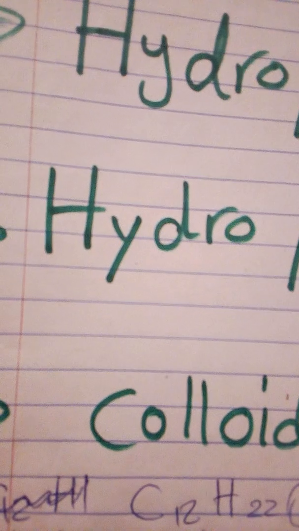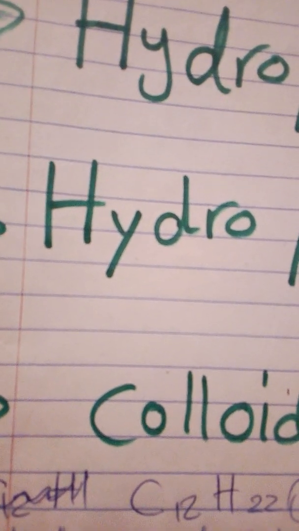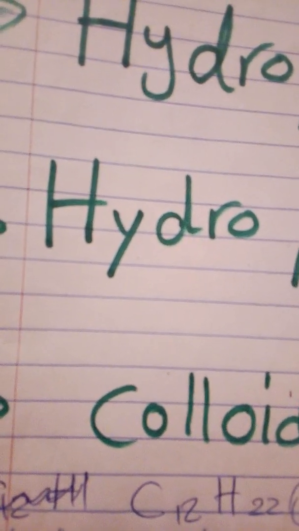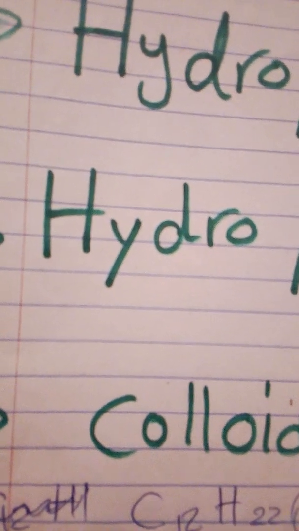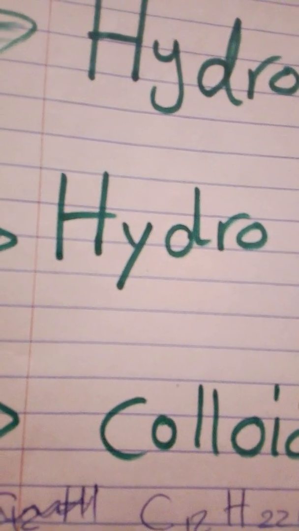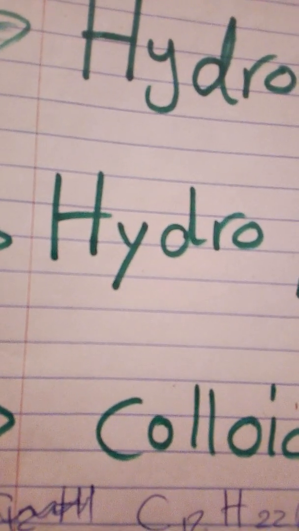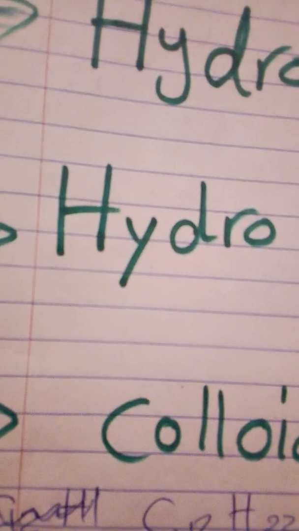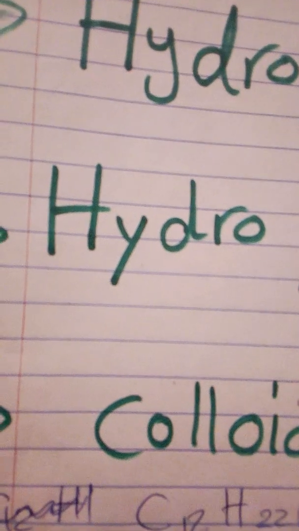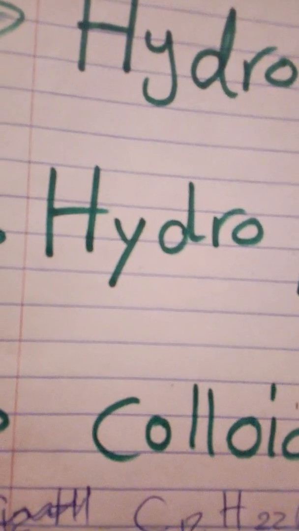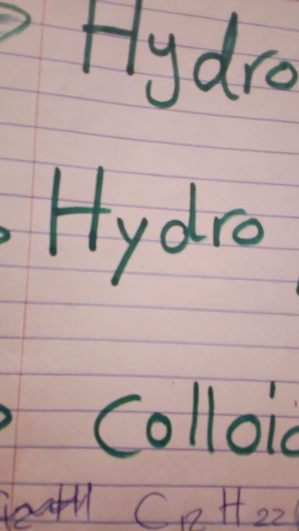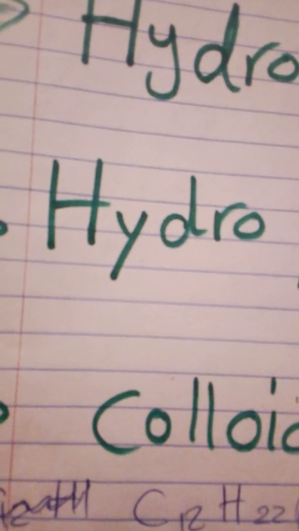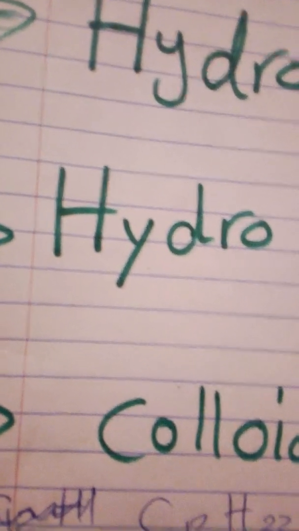Another example of a hydrophilic substance that does not dissolve is cotton. A plant product, cotton consists of giant molecules of cellulose, a compound with numerous regions of partial positive and partial negative charges associated with polar bonds.